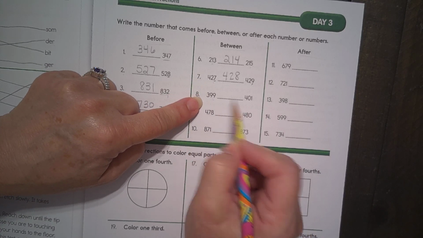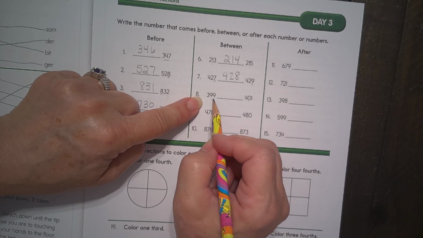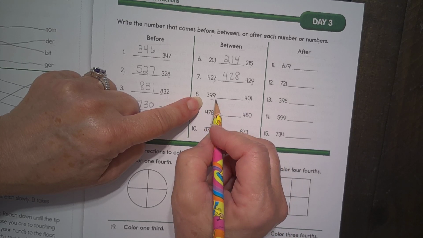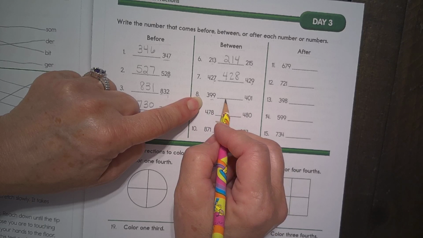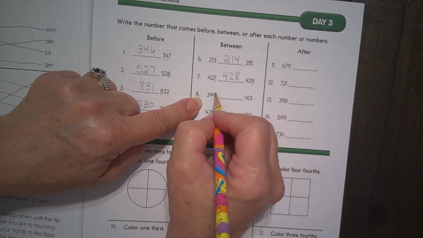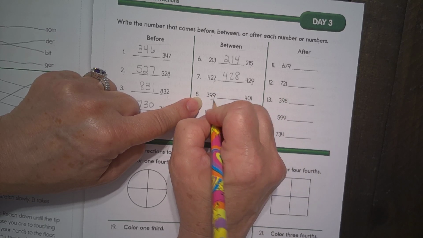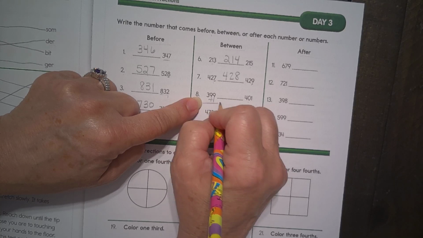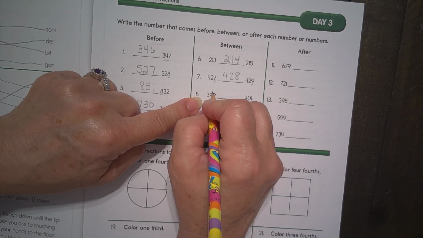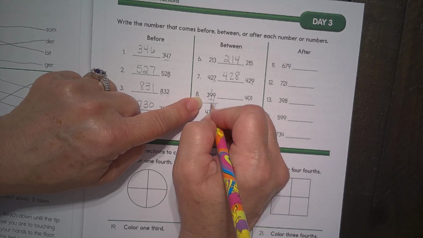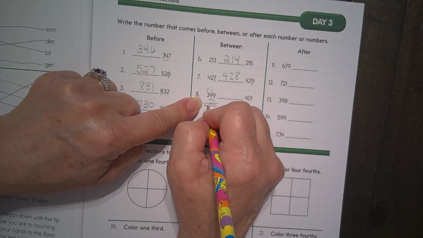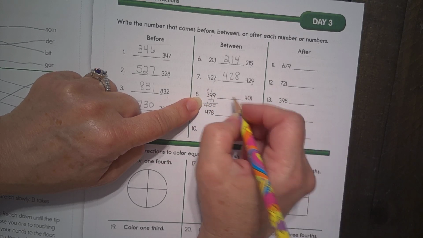399 and 401. Whoa, they tried to trick us. So if we add 1, what do we have? 400, because we have to add 1, and 9 and 1 is 0, and we would carry, and we would do it again. So 9 and 1 is 0, and it would be 400.